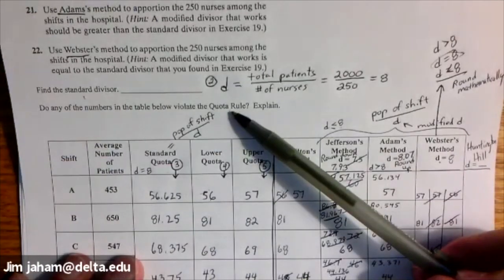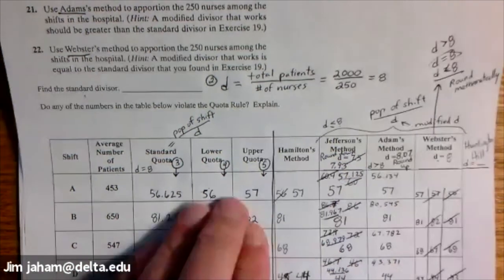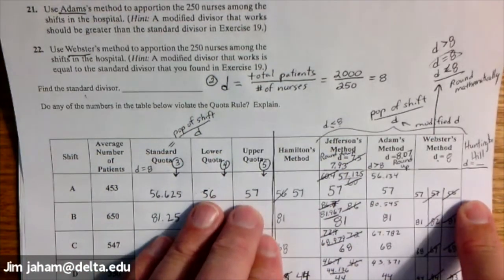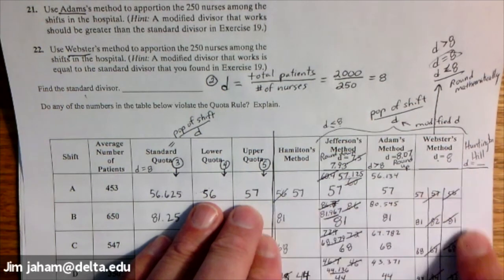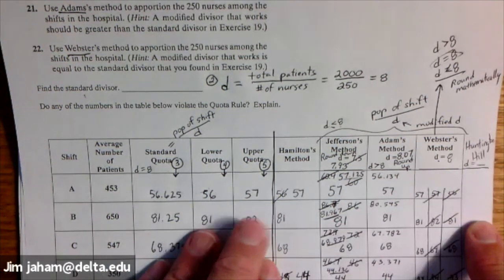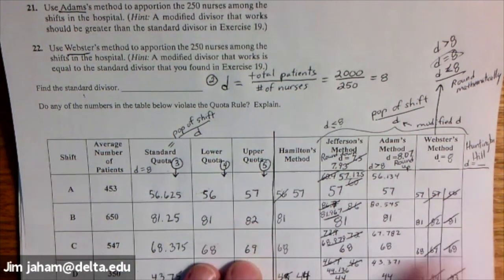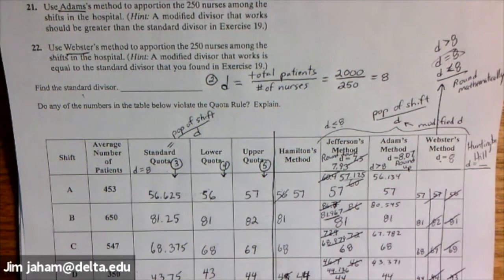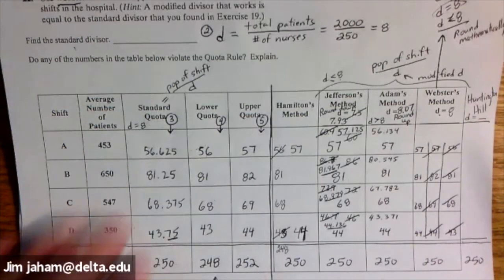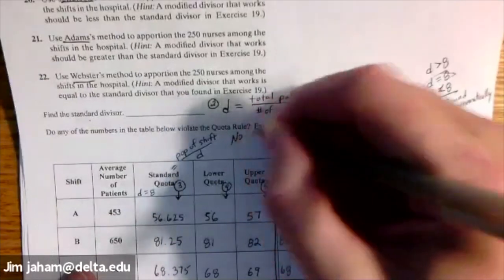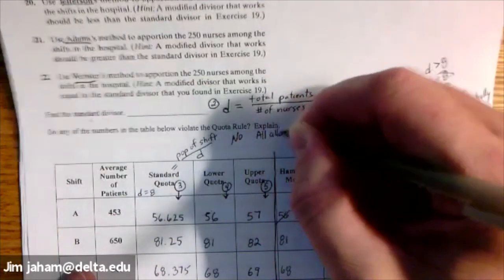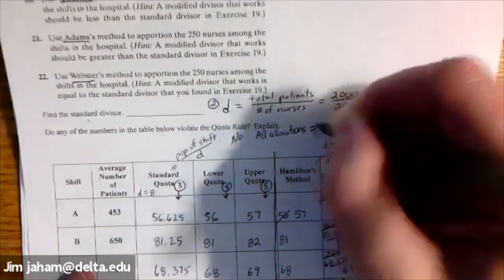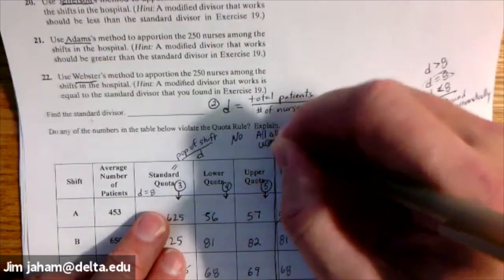All right, the last thing, do any of the numbers in the table violate the quota rule? Do we see anything in this row other than 56 and 57? Nope, no violations there. Do we see anything in this row that is a number other than 81, 82, the lower quota or upper quota? Nope, they're all 81. 68 or 69? Nope, all 68. 43 or 44? No, all 44. So there are no violations. All allocations equal the upper quota or the lower quota.